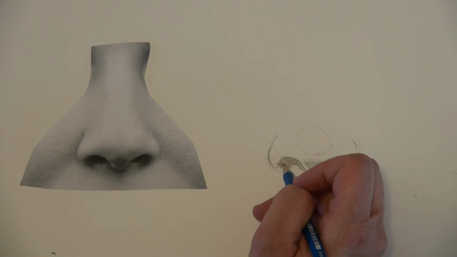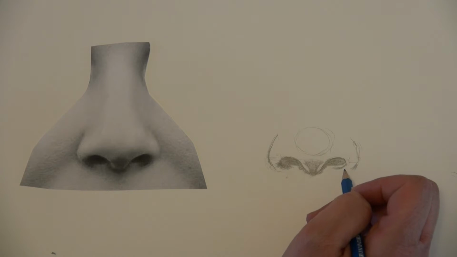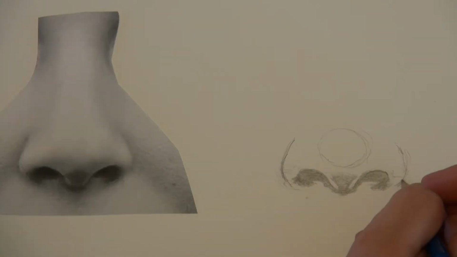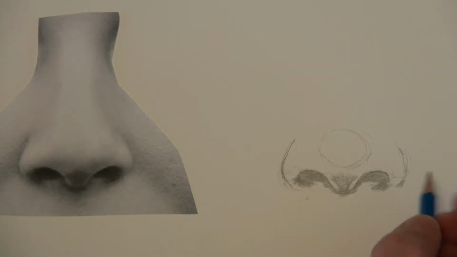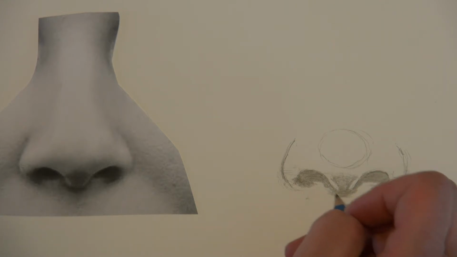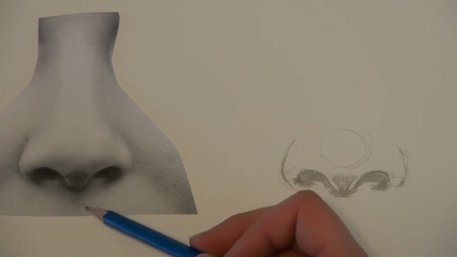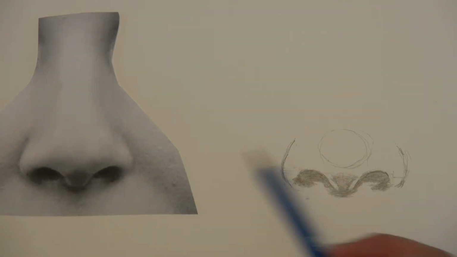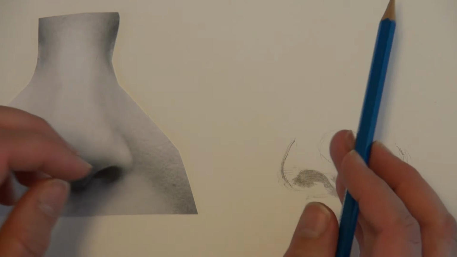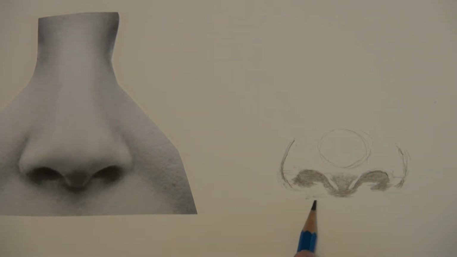Okay, so I did a little fuzzing over here for now. I'm gonna have to go a little darker later. I'm gonna do the same thing over here. Now is the time where I might speed things up on the camera, because I'm going to fill in with a lighter pencil the skin tone that's around the nose right here and there, pretty much everywhere. I'm going to take my 3H pencil and do that. I can use the side of my pencil.